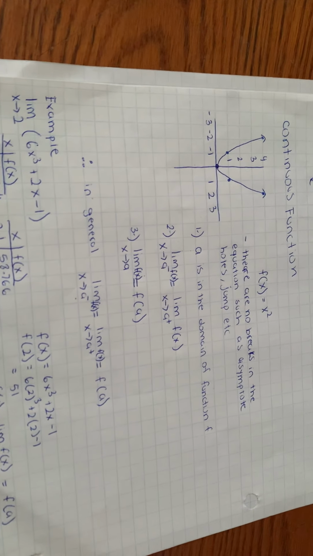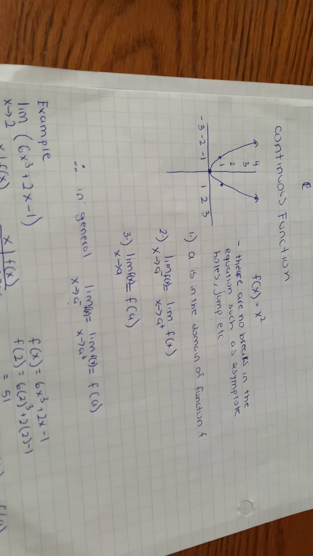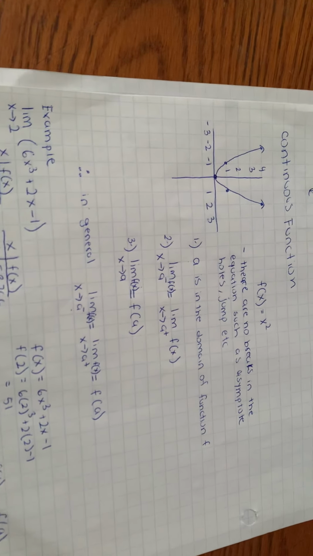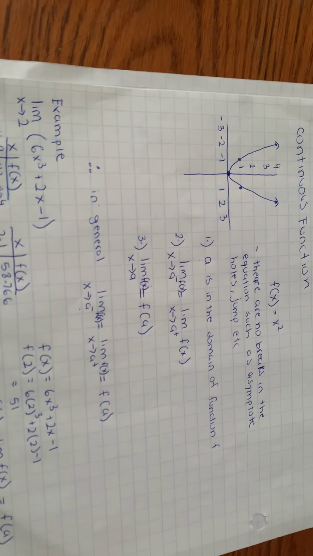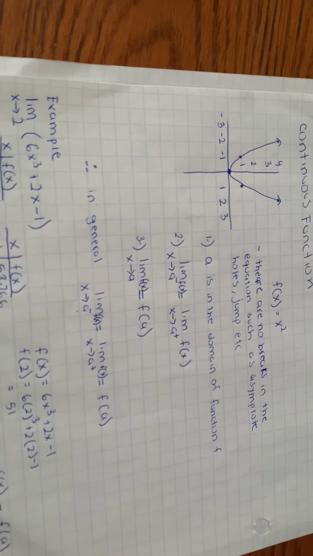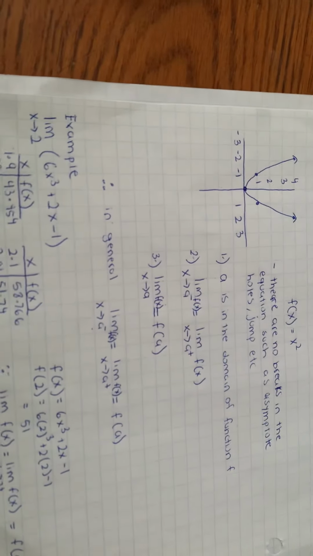What is a continuous function? Different types of discontinuities. So what is a continuous function? It's something that is consistent. It keeps going. It doesn't stop. There are no breaks in the function itself. There are no asymptotes, holes, or jumps, meaning you don't have to jump from one point to get to another.